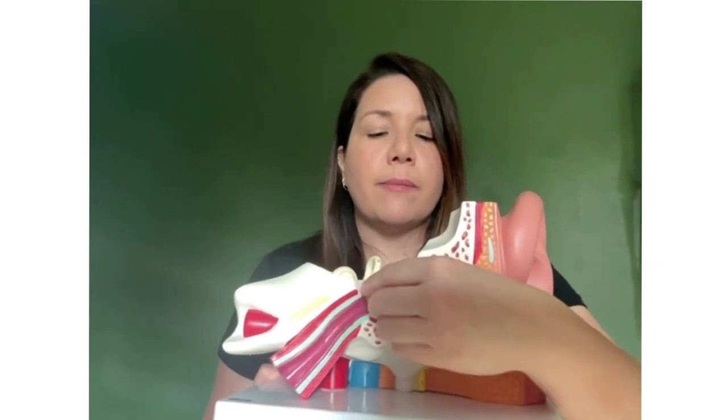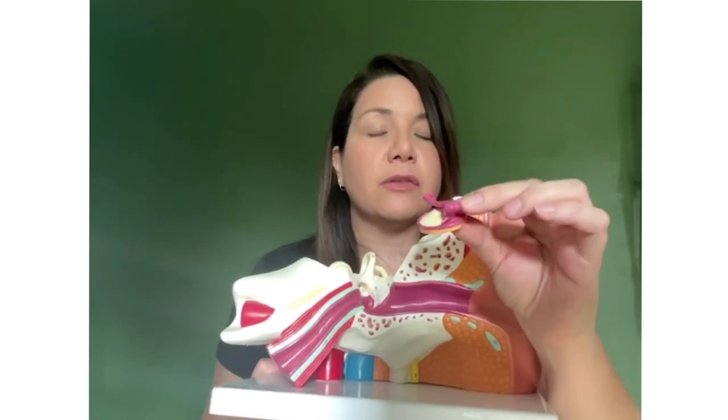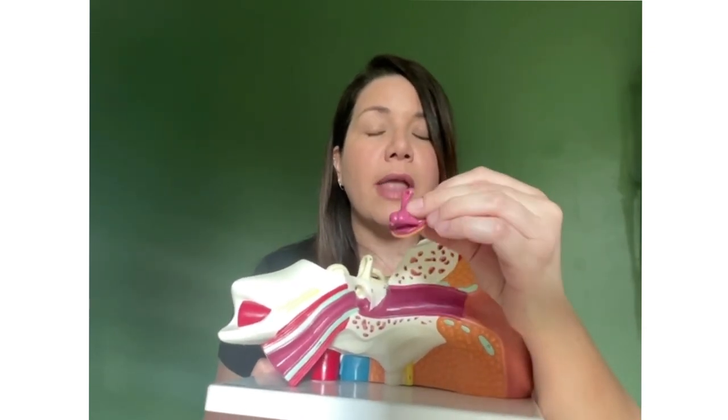So sound comes in and gets vibrated by that tympanic membrane, which is a semi-translucent, very thin tissue that's going to vibrate. Those vibrations are going to go into the middle ear and cause the little bones of the middle ear to also vibrate. And so these three small bones are going to vibrate as the sound comes in.